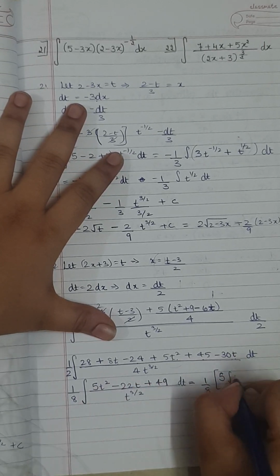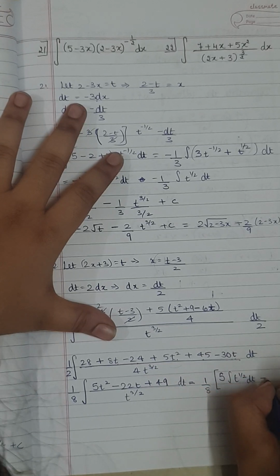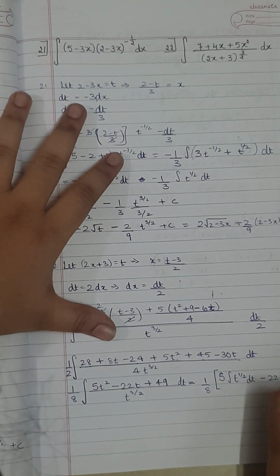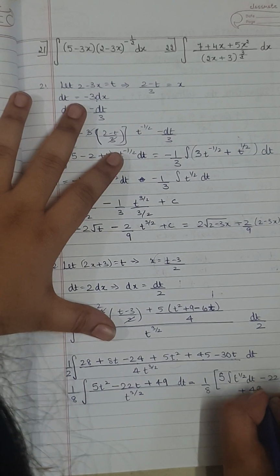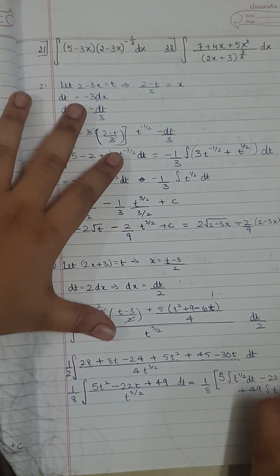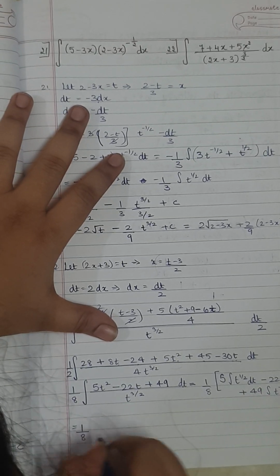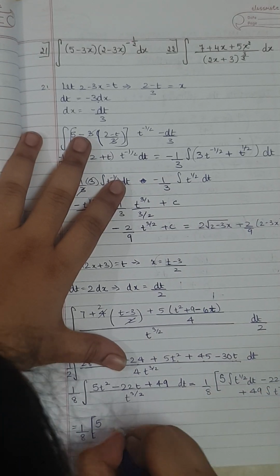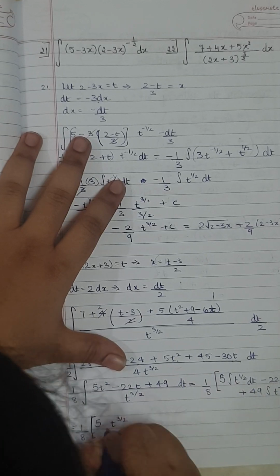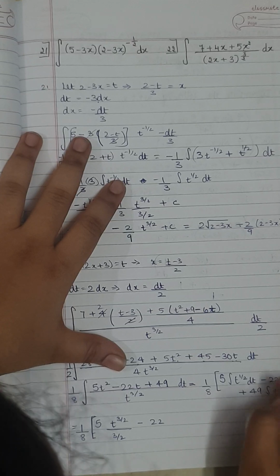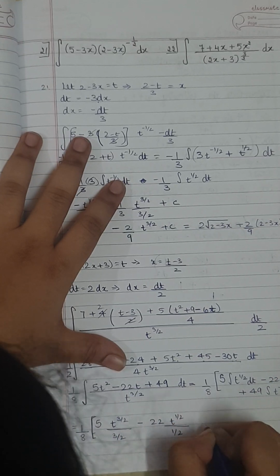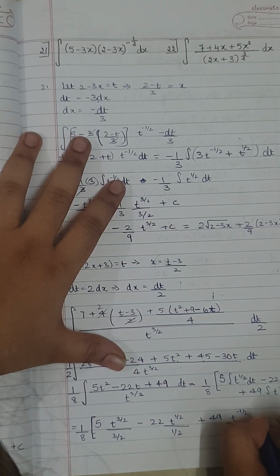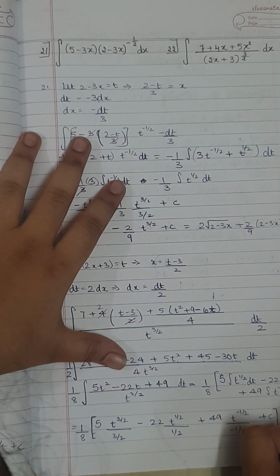Now t square by t to the power 3 by 2 becomes t to the power 1 by 2 dt, minus 22 integral t upon t to the power 3 by 2, t to the power minus 1 by 2 dt, plus 49 integral of t to the power minus 3 by 2 dt. 1 by 8 comes here, multiplying that 5 into t to the power 1 by 2 will become t to the power 3 by 2 upon 3 by 2, minus 22, t to the power minus 1 by 2 will become t to the power 1 by 2 upon 1 by 2, plus 49 into t to the power minus 3 by 2 becomes t to the power minus 1 by 2 upon minus 1 by 2. Adding a plus c over here because it's integration, so the constant.